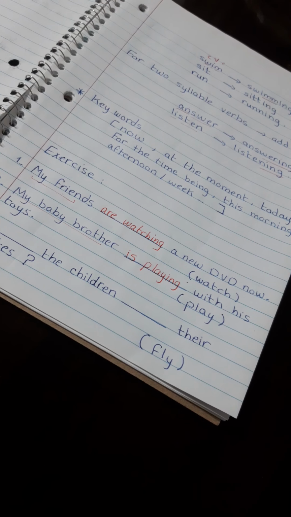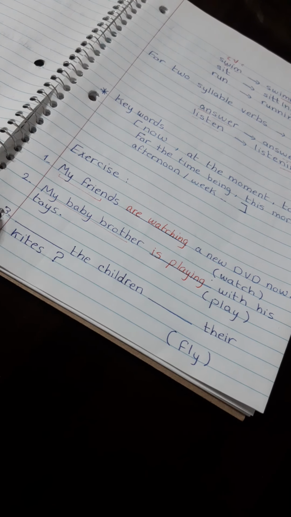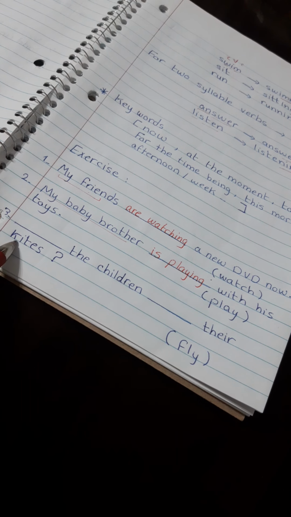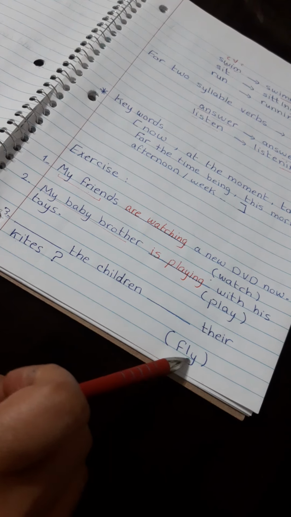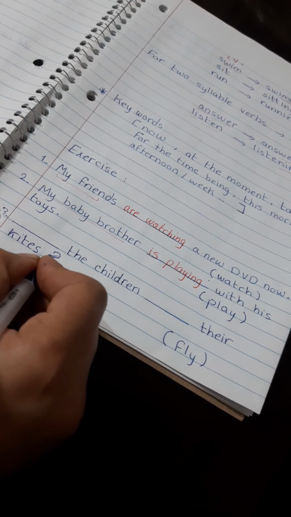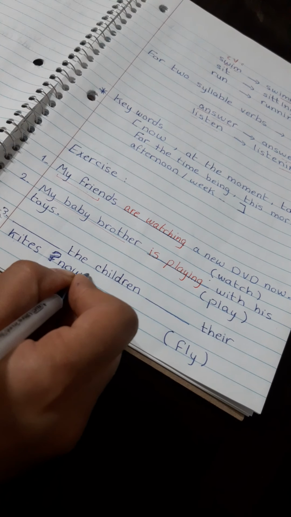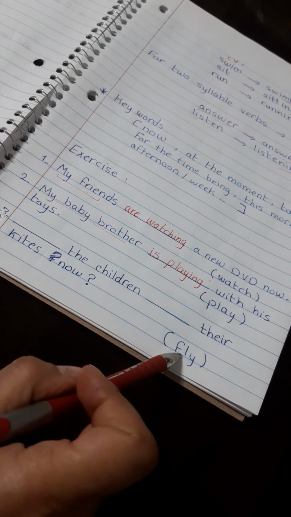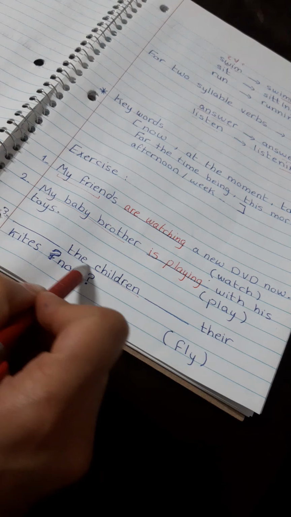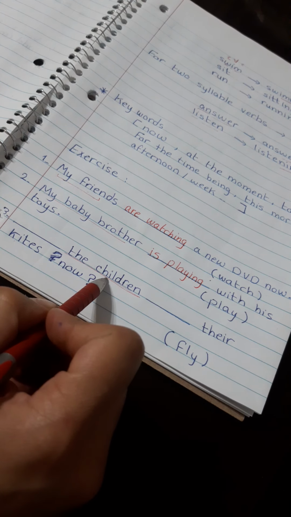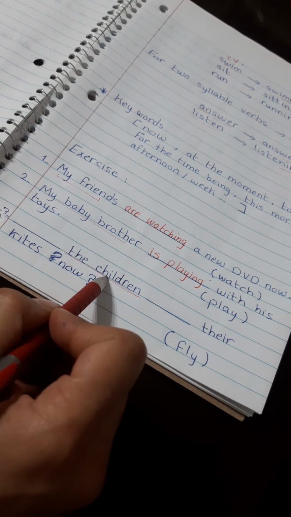Now, here we have a question. The children, their kites. The verb is fly. Okay? We can add now here. So, fly, first of all, children are singular or plural subject. It is plural, so we need to use are.